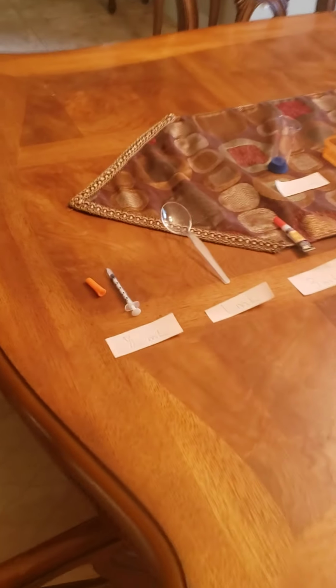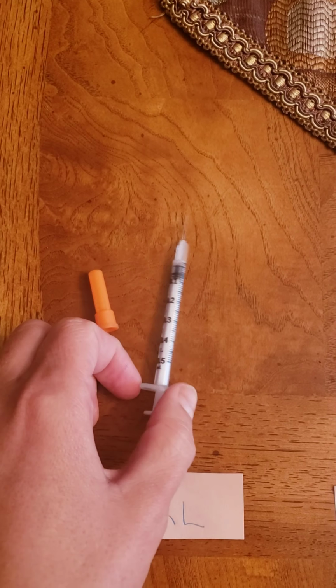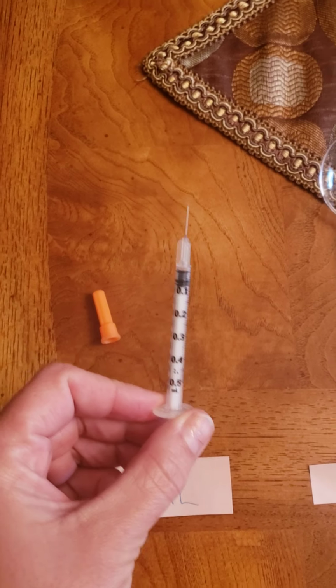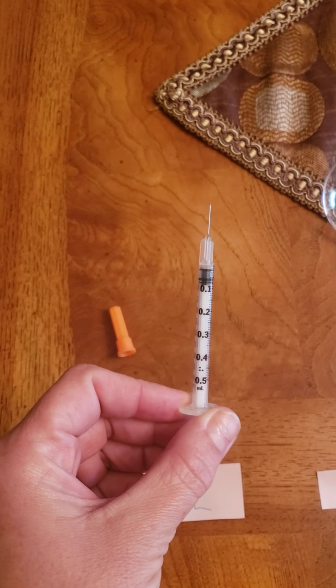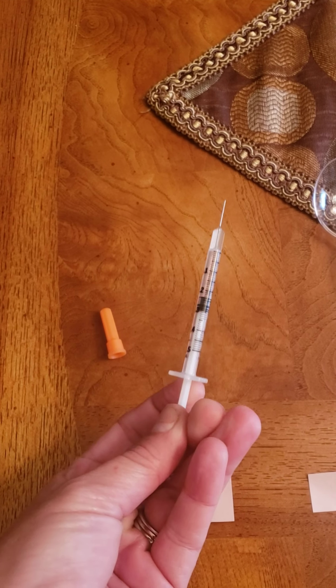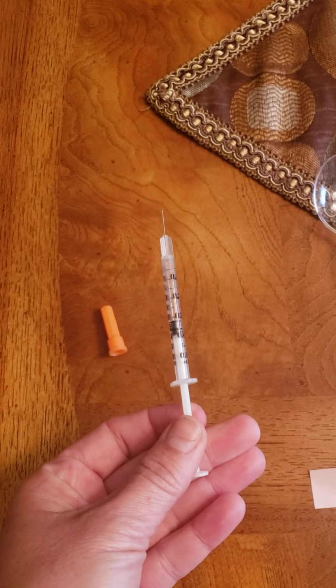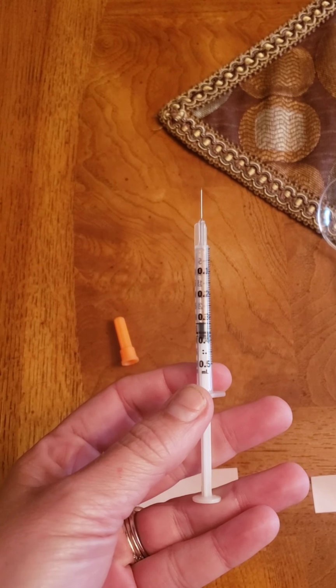So the first one is, if you can see that pokey end, a shot. Like if you were to go to the doctor and you were sick or you needed some medicine, the nurse and the doctor will use one of these. They'll suck up the liquid medicine that you're going to get, and then you would get a shot. Luckily today, none of us are having to get a shot.